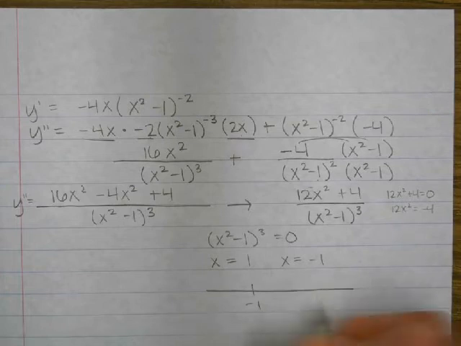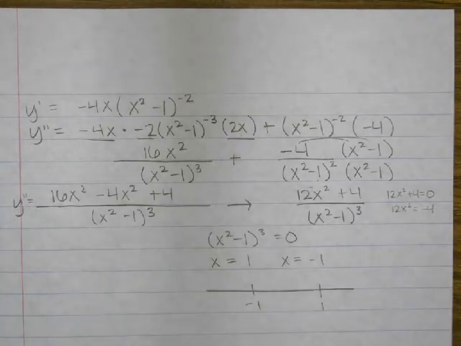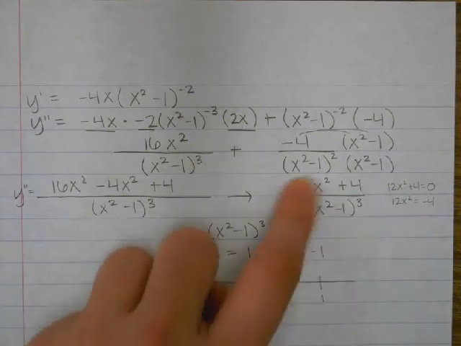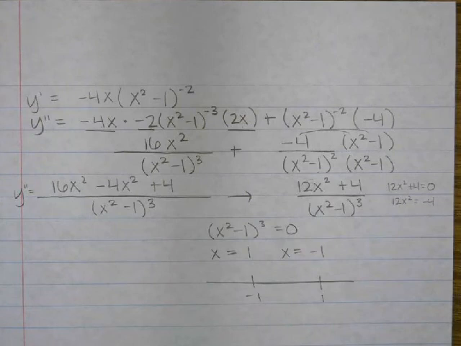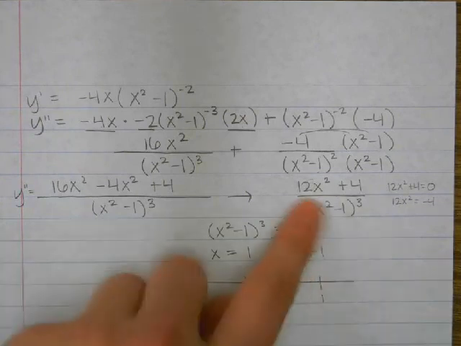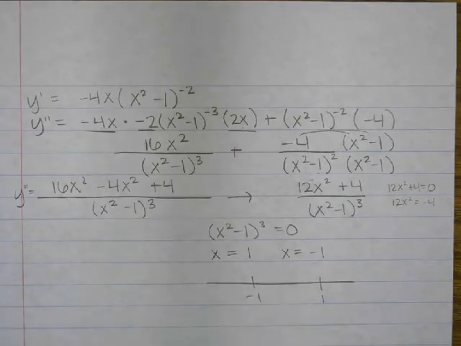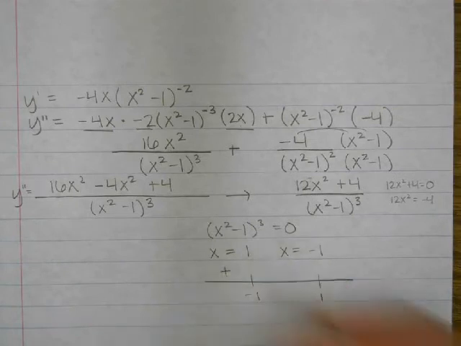And then I can go ahead and do my sign chart. And again, when I did this problem, this was hard for me to plug numbers in my head, so I went ahead and I just plugged numbers in using my calculator. So negative 2, if you plug in negative 2, you find that this value over here is positive.